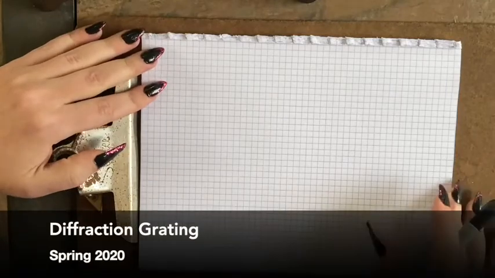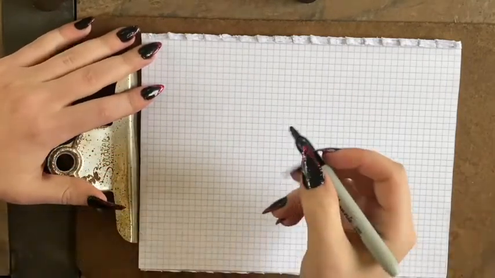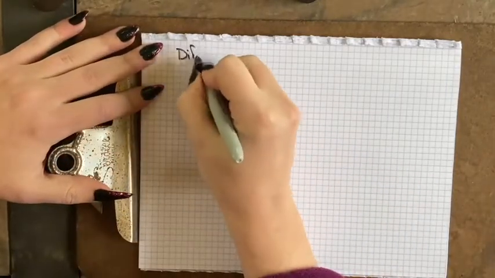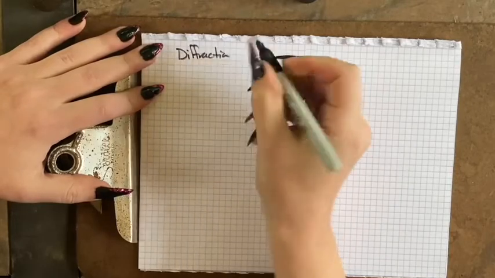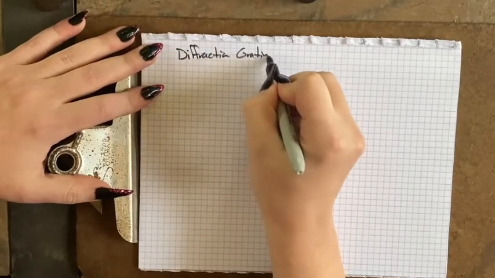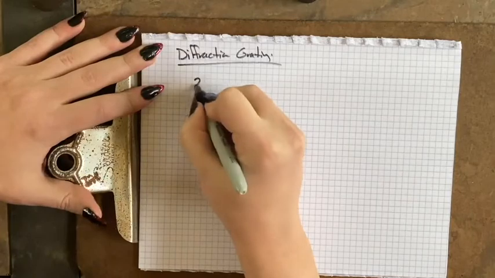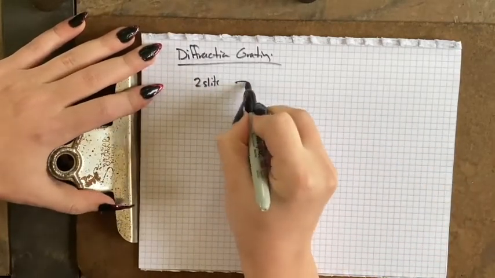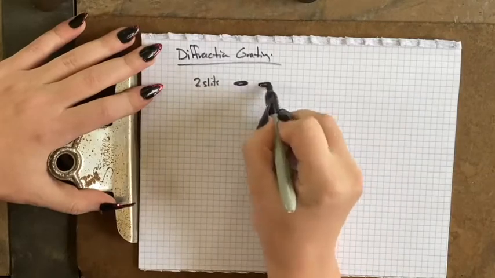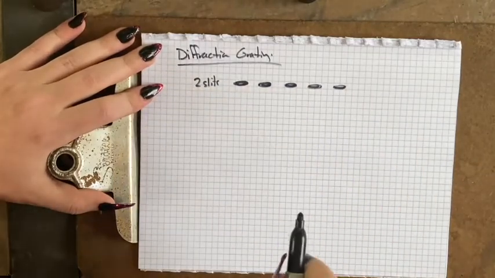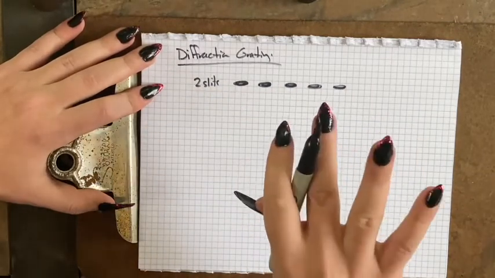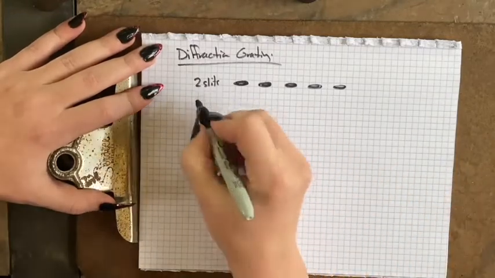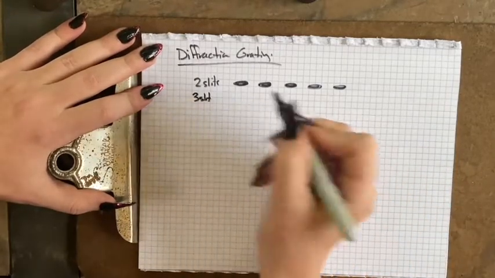Okay, so here's another kind of situation that deals with the diffraction grating. If you have two slits, we'll get interference fringes that maybe look like this. If I increase this from 2 slits to say 3 and give them all the same distance between them, I get this pattern.